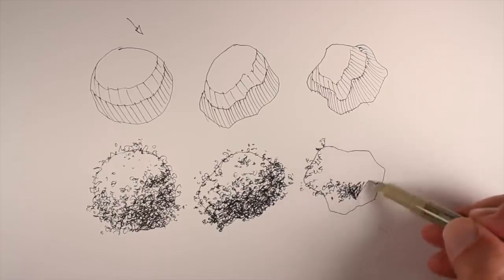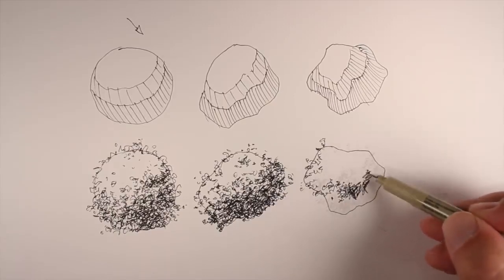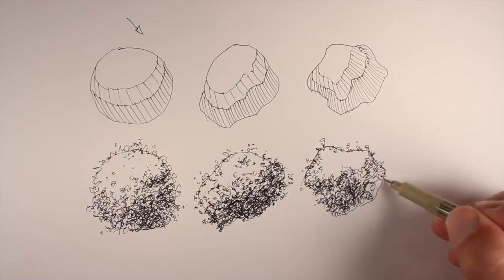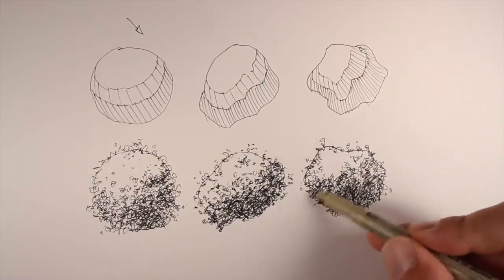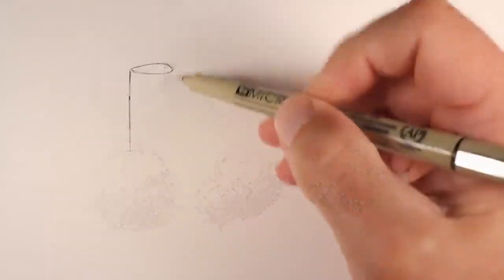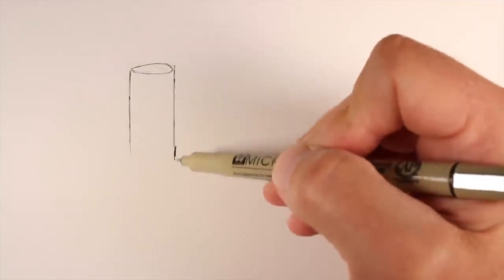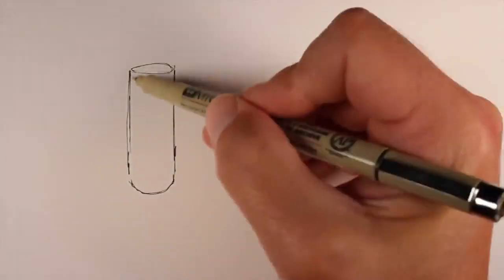Now, of course, each tree that you draw will be different, and the texture of the leaves will be different as well. So you might need to experiment a little bit to find the marks that are best suited to create this illusion. Now, a tree, of course, is made up of much more than just a collection of leaves. There's also the trunk to consider.